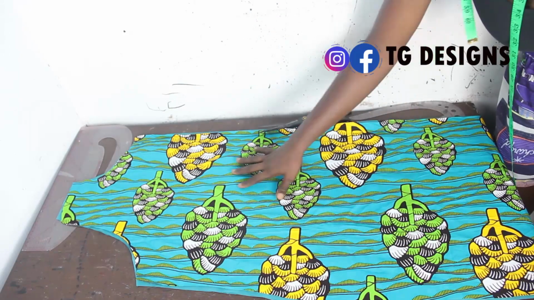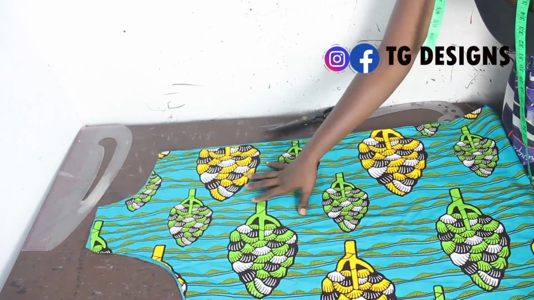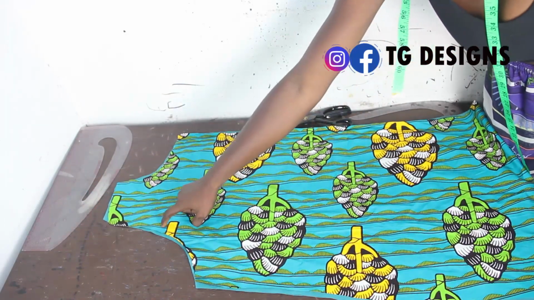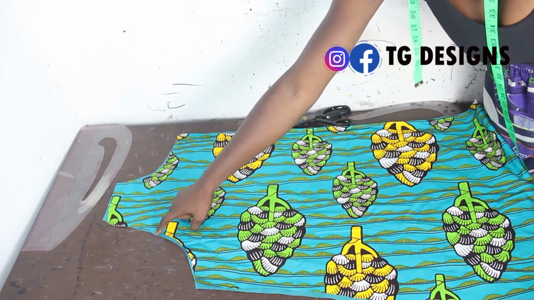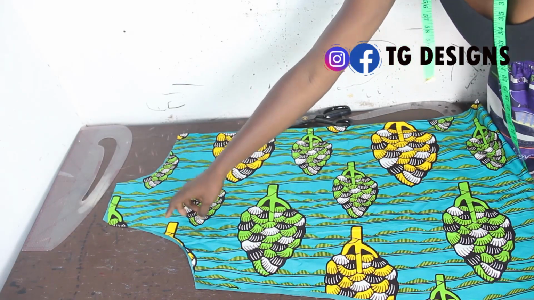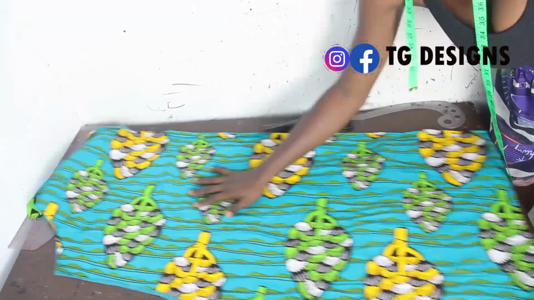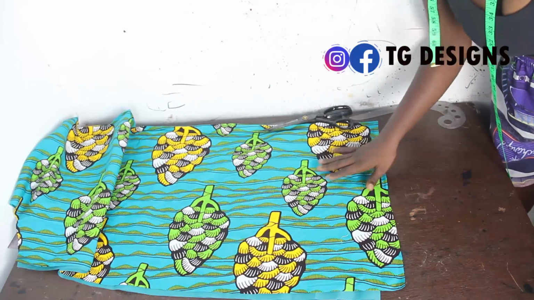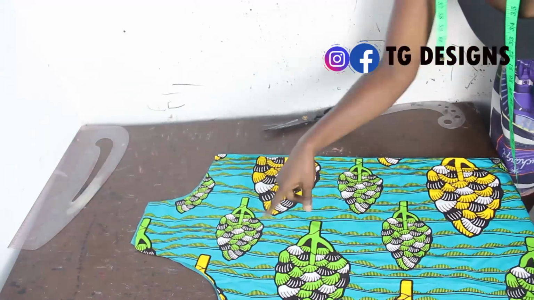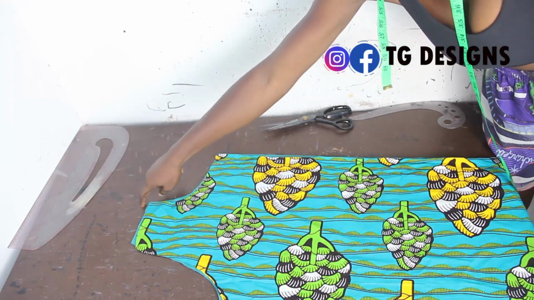this part. So the only part you are not going to stitch for the back block is your armhole. You are going to stitch your neckline, you are going to stitch the 2 sides, and you are going to stitch the lower part also. So the only part you shouldn't stitch is your armhole and your shoulder.